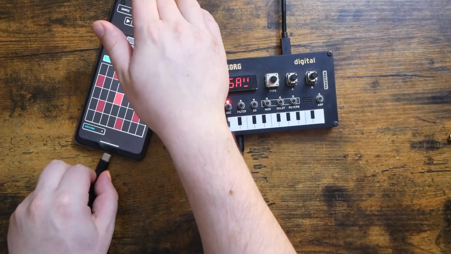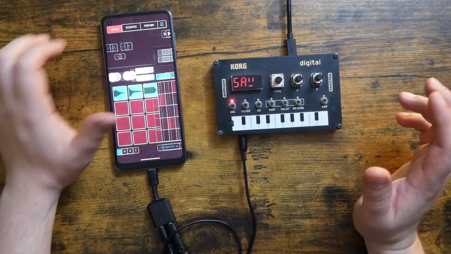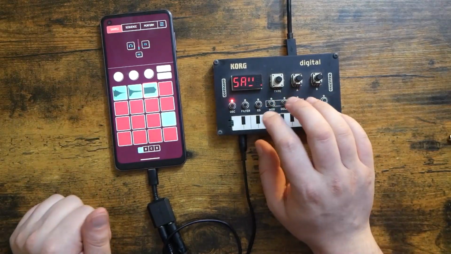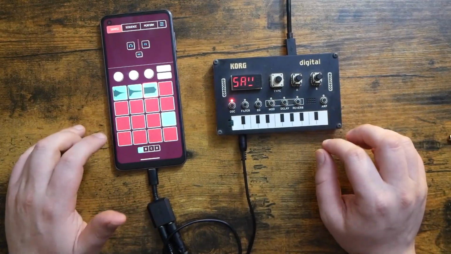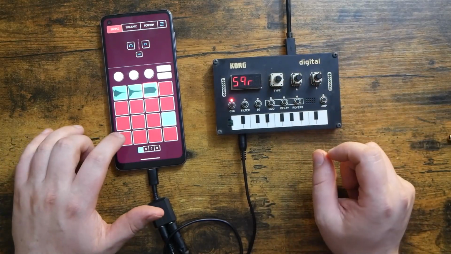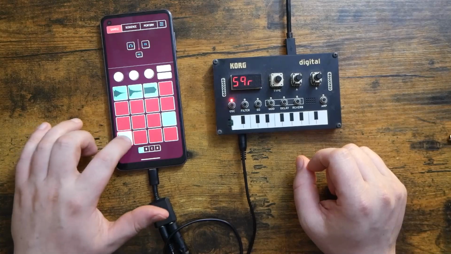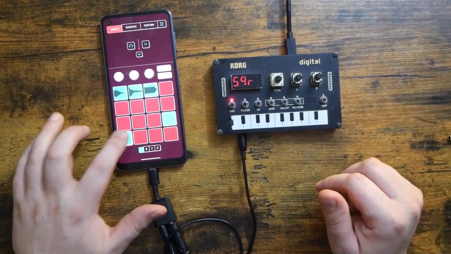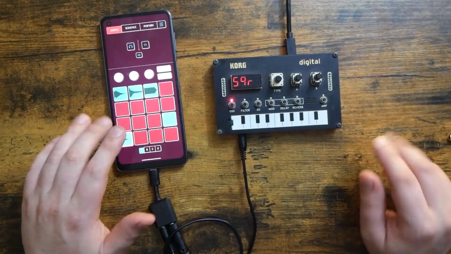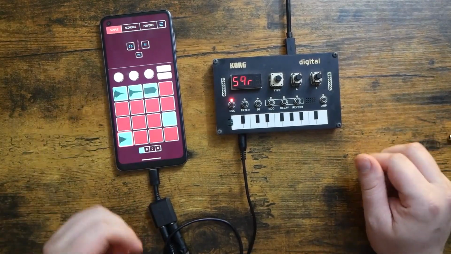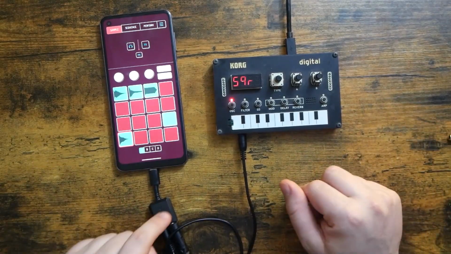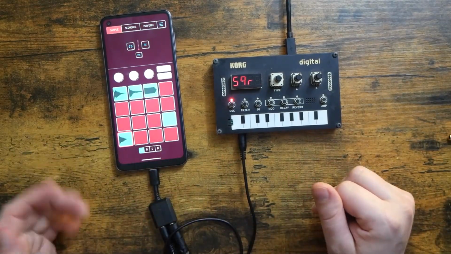Now I'm just going to plug it into the bottom of my phone here. Cool, let's head back to the sample page, and we can once again see via the level indicator there that we have a signal from the NTS1. I'm going to go ahead and change my wave type there. And just like that, we sampled this nice basic square wave. So that's how you get audio into Koala Sampler from the NTS1, or really any external source that will work with a 3.5mm stereo cable.